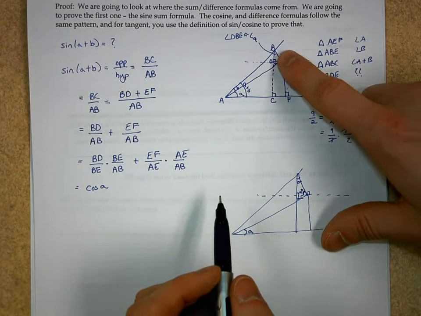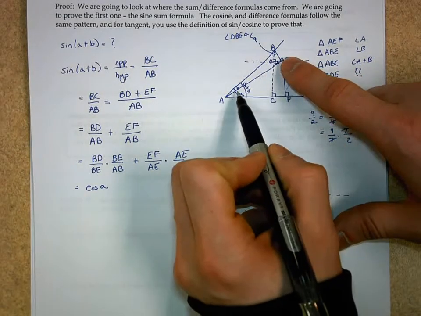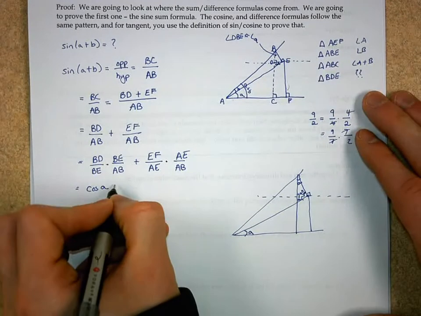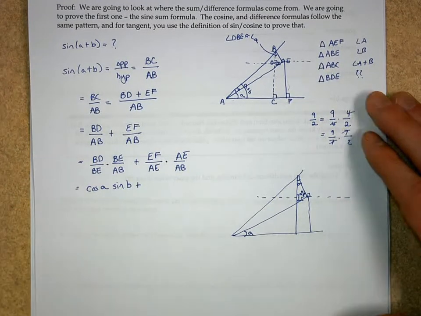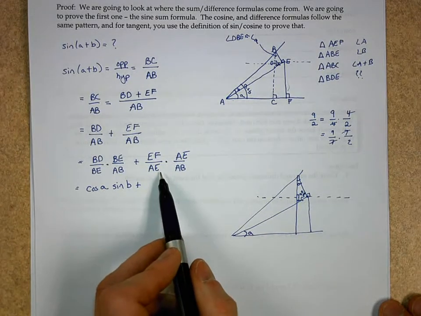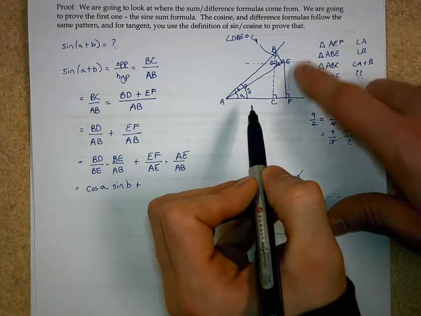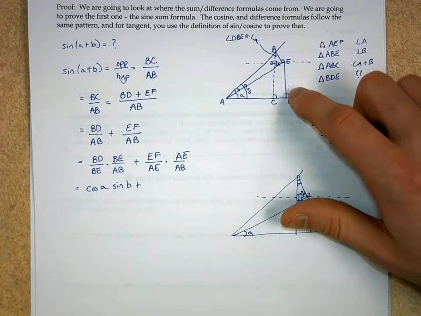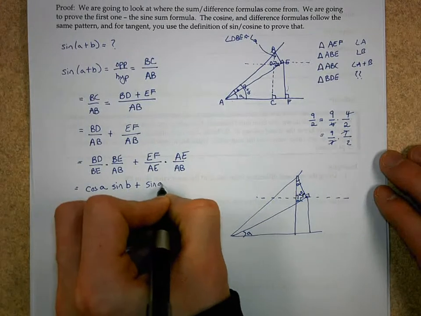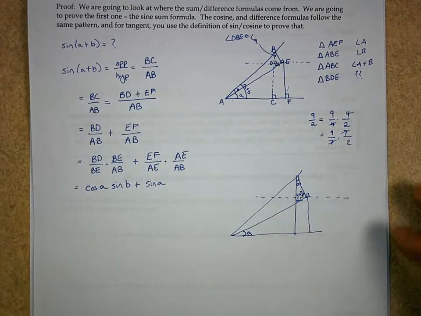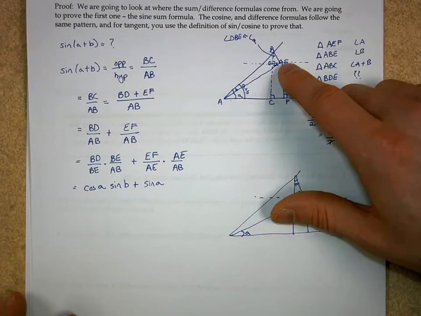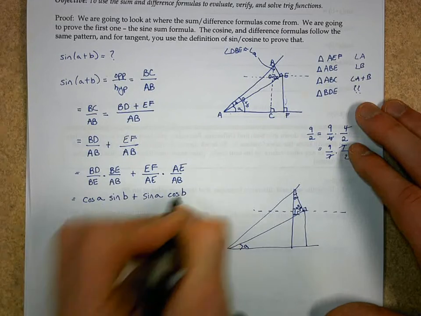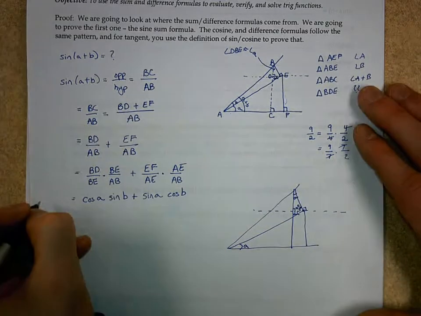BE over AB: I'm looking at the angle B, the opposite over the hypotenuse, which is the sine of B. EF over AE: I'm dealing with angle A here, opposite over adjacent. And then AE over AB is the adjacent over the hypotenuse, the cosine of B.